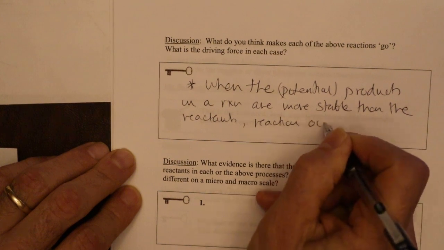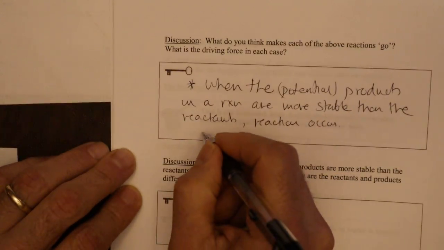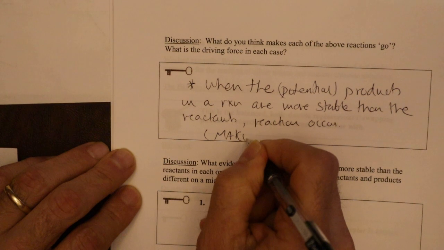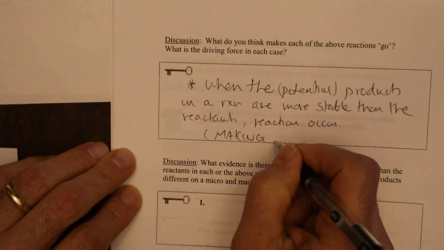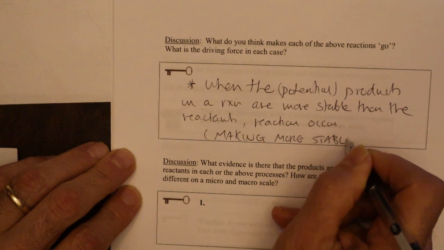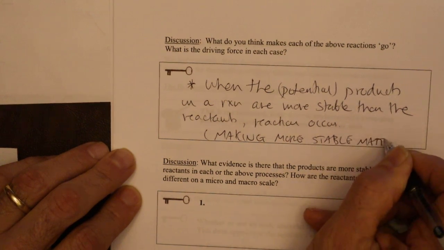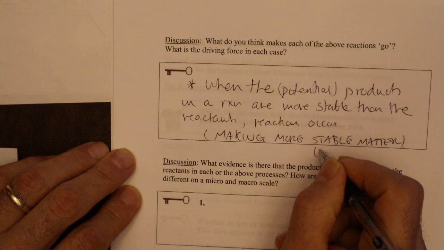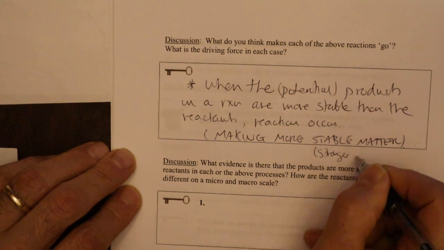Reaction occurs. In big kind of obvious writing, making more stable matter.